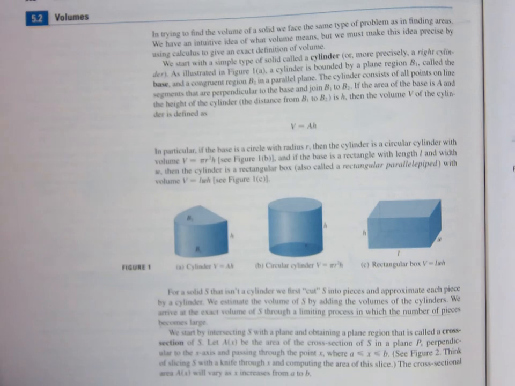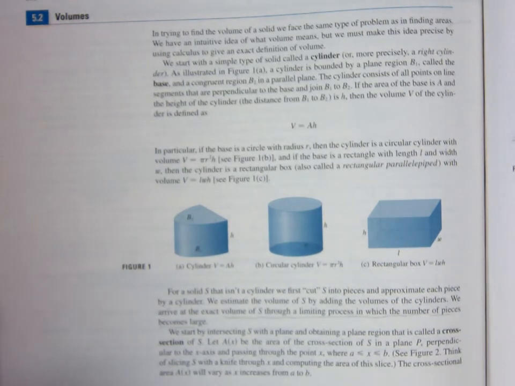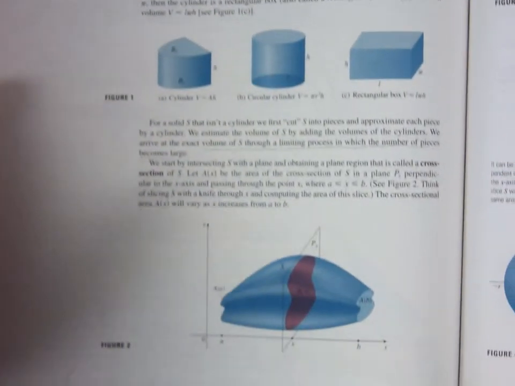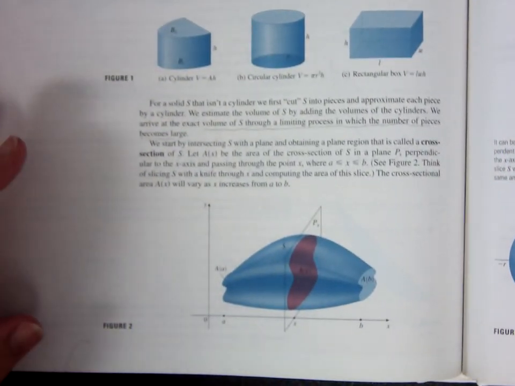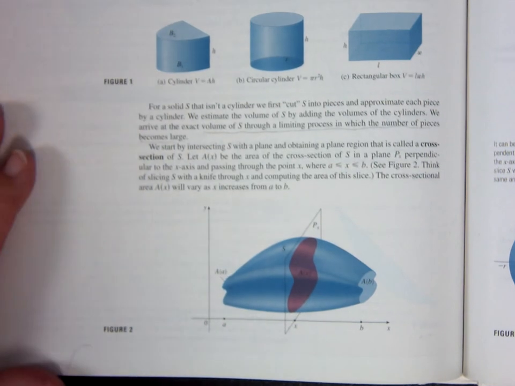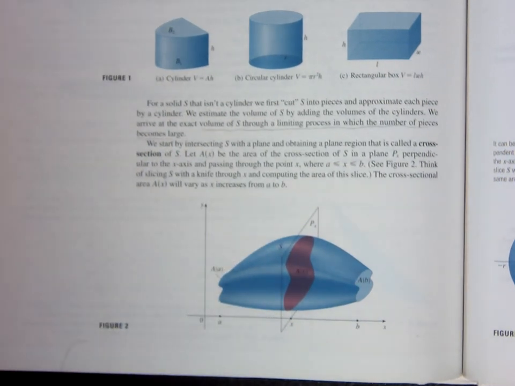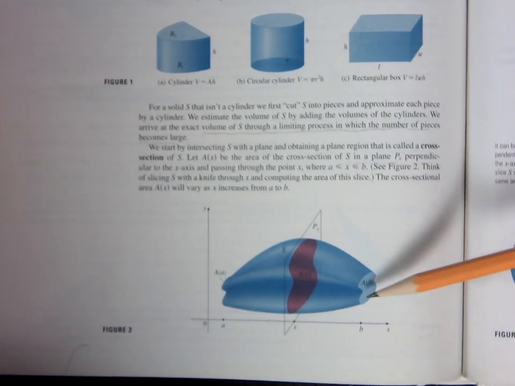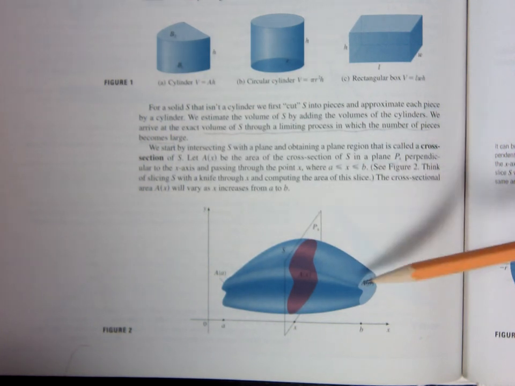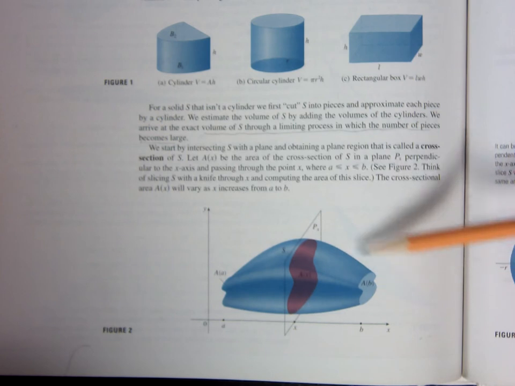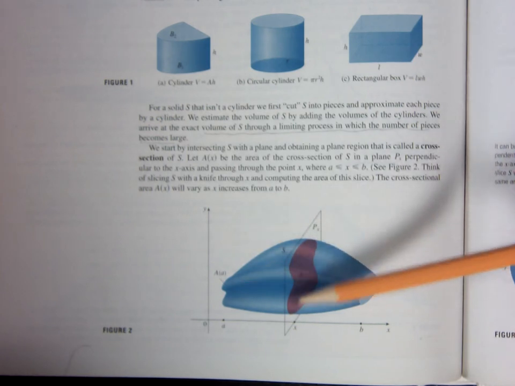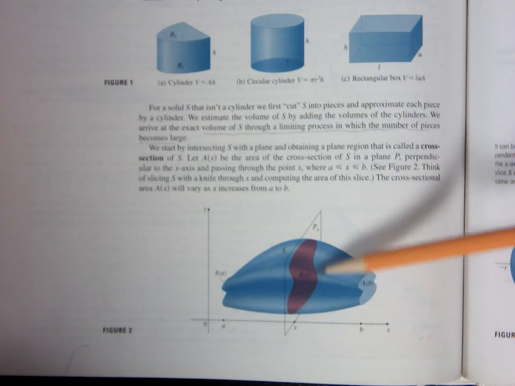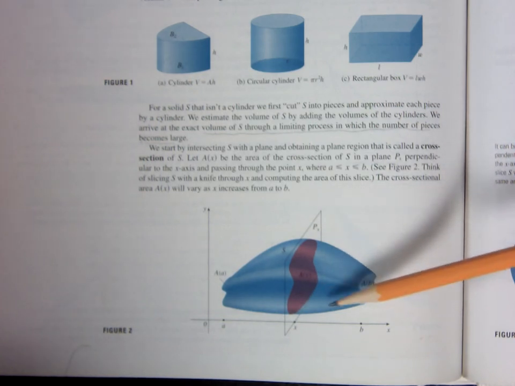Now sometimes our figures are not that nice and neat, and sometimes we will be using the function of x to describe some of the barriers. So how would we approximate that? Here we have a very odd looking shape, and let's pretend this is a loaf of bread. This is what it looks like to me. And we're slicing portions out of this loaf of bread.